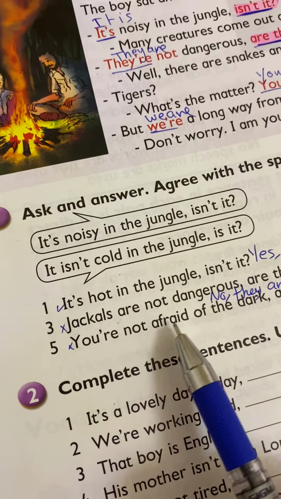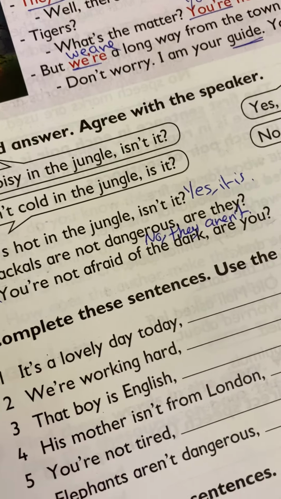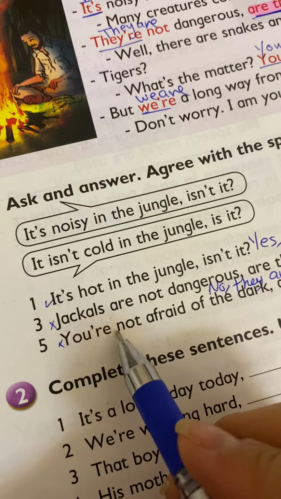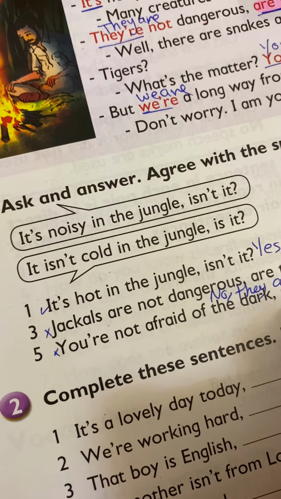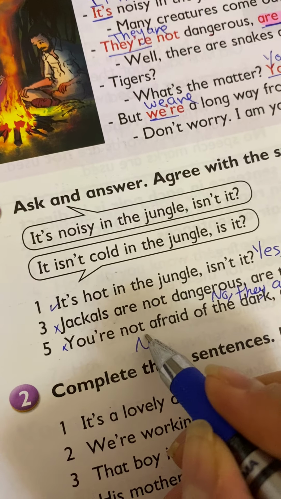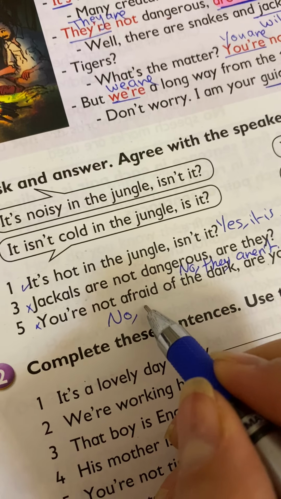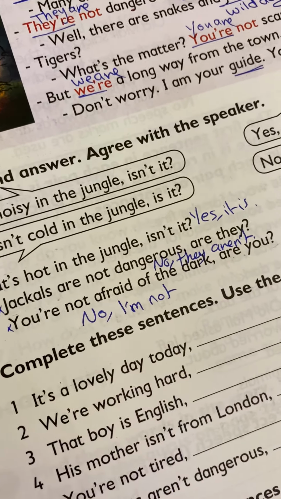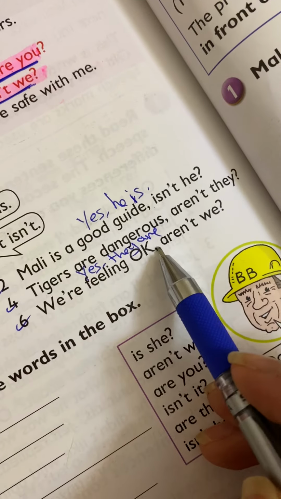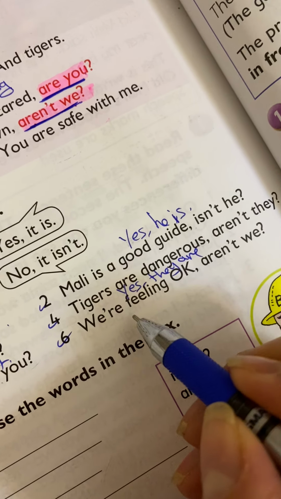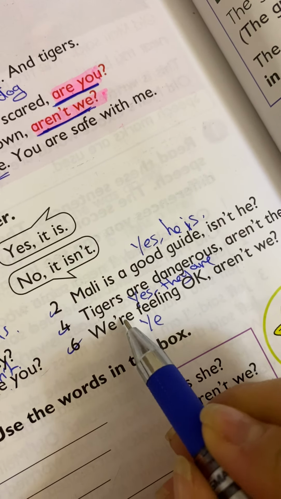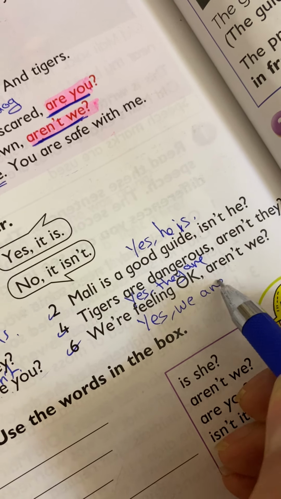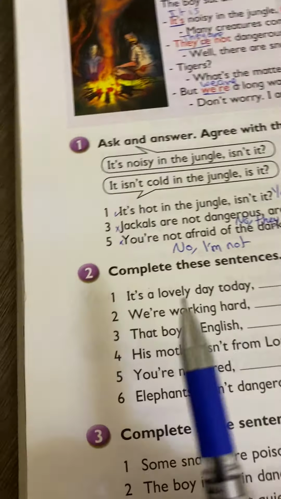Okay, you are not afraid of the dark, are you? Answer with no. No, I'm not afraid of the dark. We are feeling okay, aren't we? Answer with yes. Yes, we are.